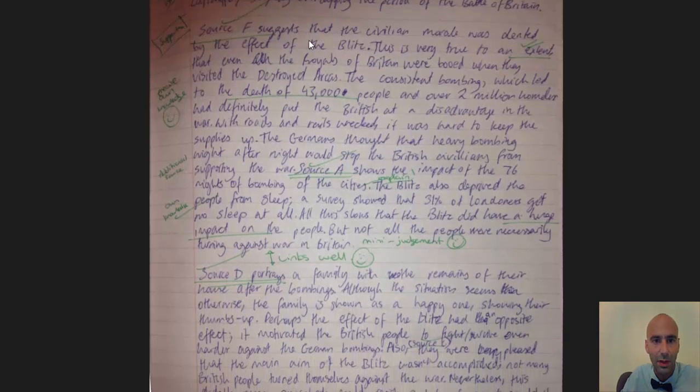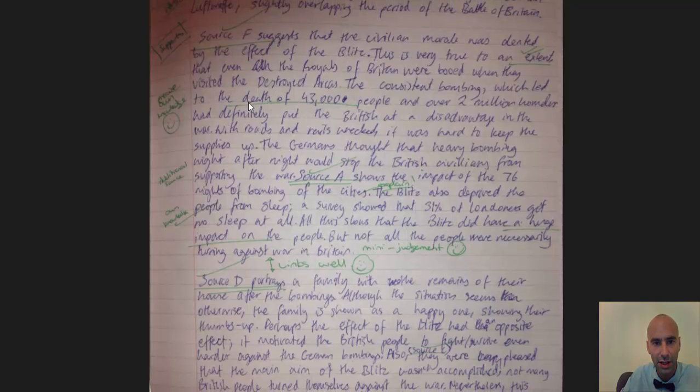So how does it start? Source F supports or suggests that the civilian morale was dented, so they are supporting that interpretation to start with. But look here, they're doing it to an extent, so they're supporting it by degrees. It's not all-out support or all-out challenge. It's nice and balanced from the get-go. Here we go, some nice, precise own knowledge right here. 43,000, that is pretty much bang on. Nice, you know, the exam board can't argue with that.